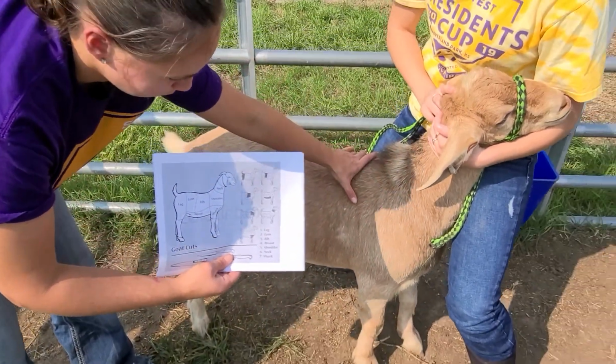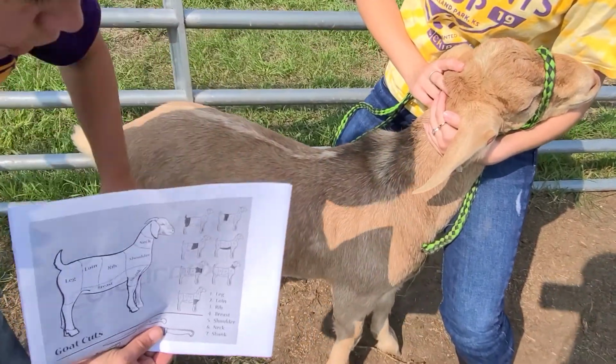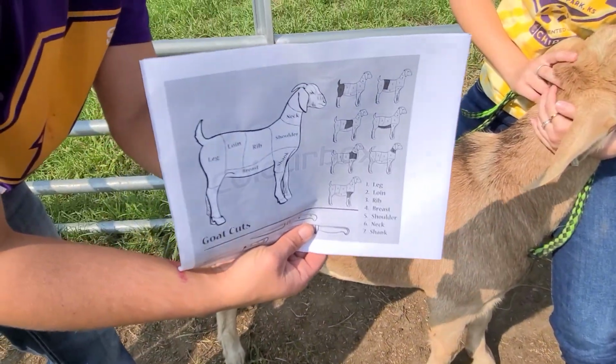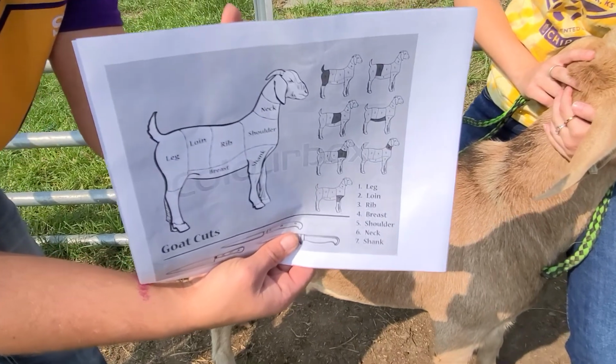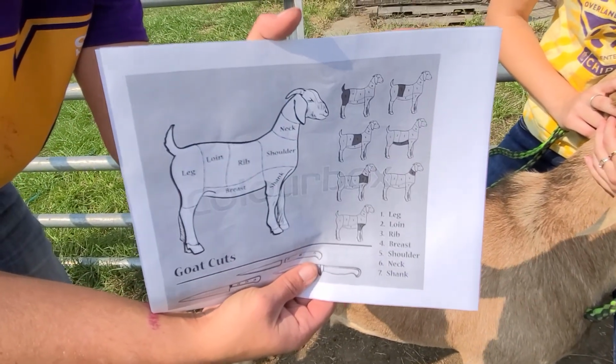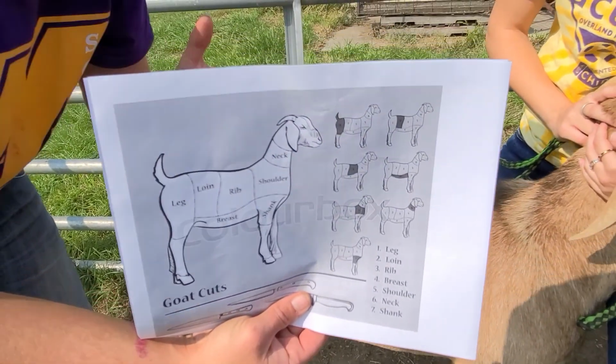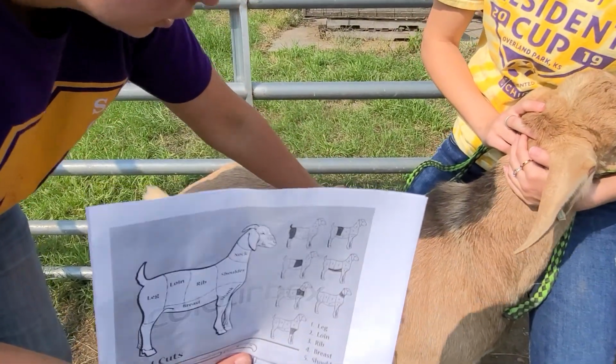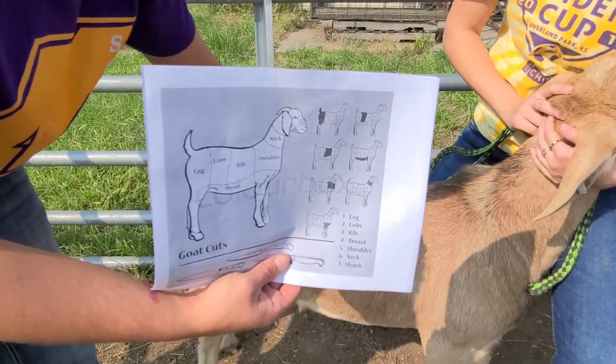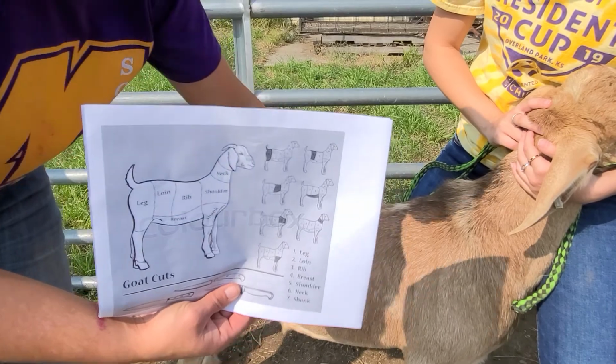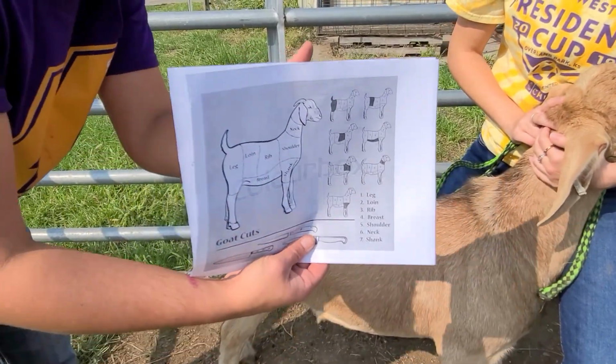Right up in here we've got our rib. So our rib would be where we get kind of our rib roast, our rib chops. In the sheep, that would be the equivalent of the rack. So we get just a few more. These are where some of our higher priced cuts on our goat are located.